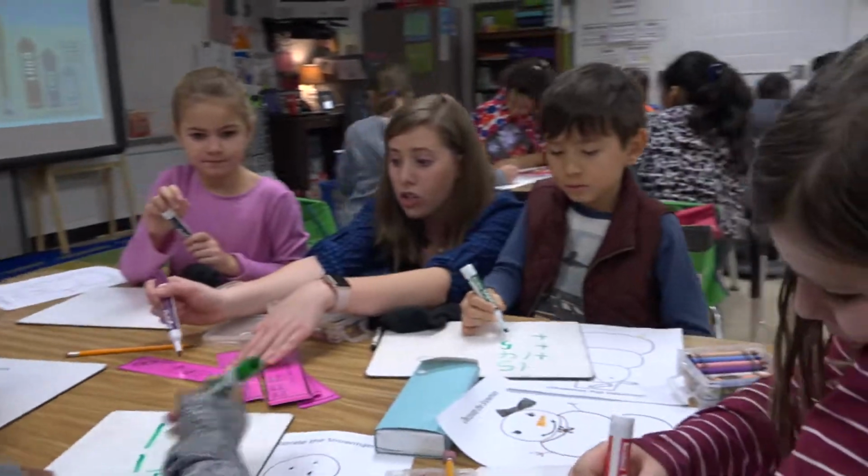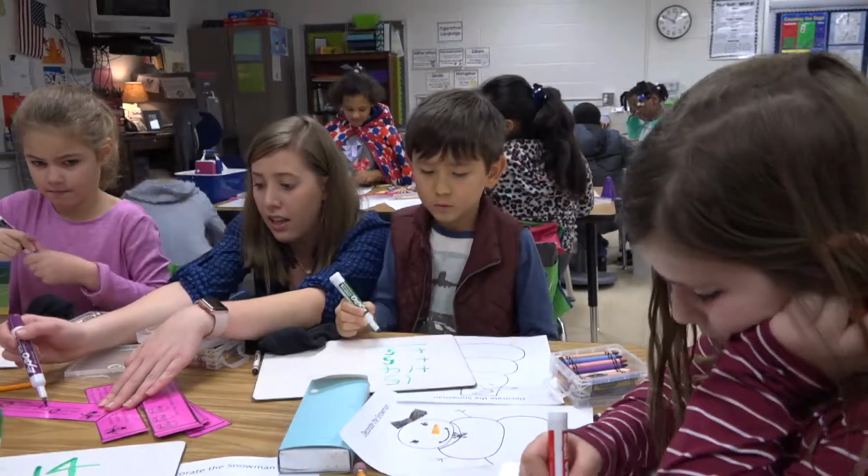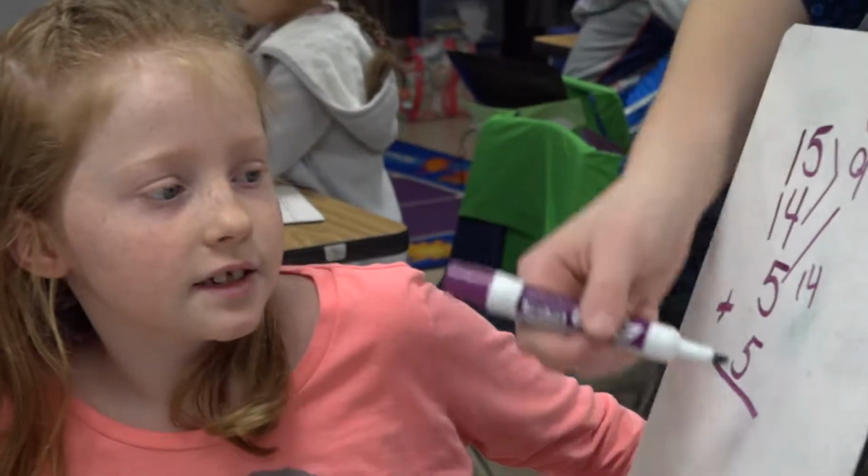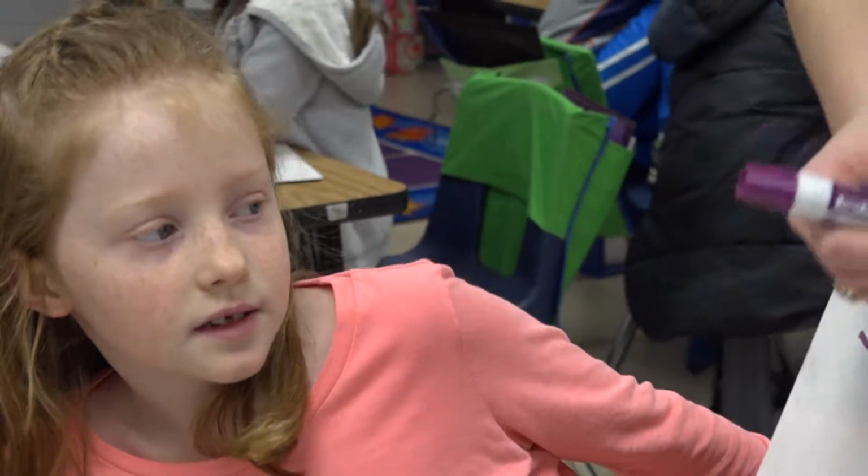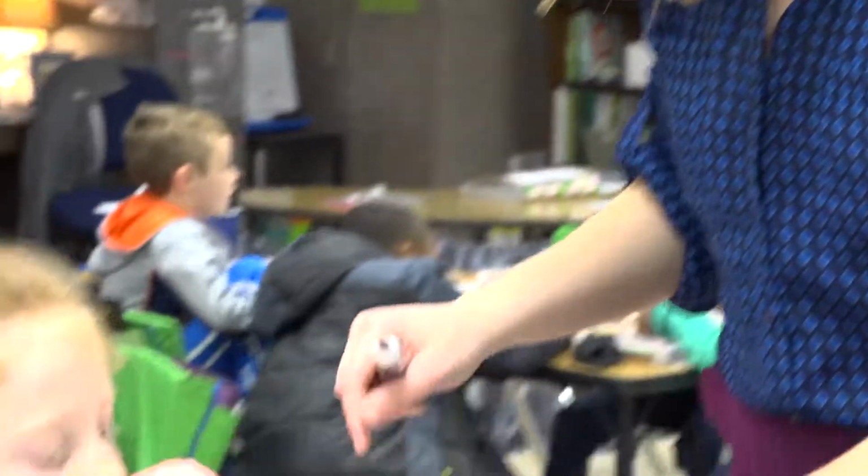So those lessons might mean that they have more blocks and more manipulatives to use, or it might mean that we are really extending them and pushing them to even increase the number of digits that they are working with, to increase the type of word problems that they are working with.